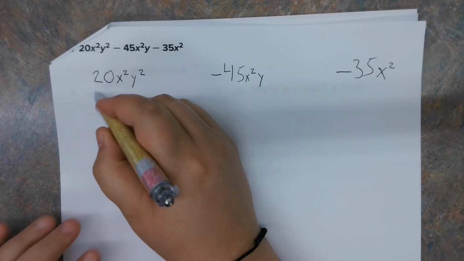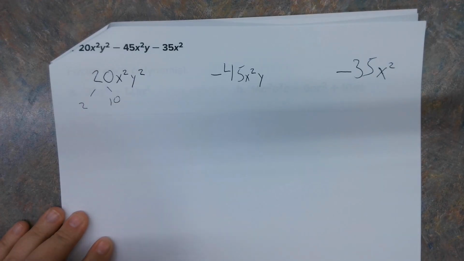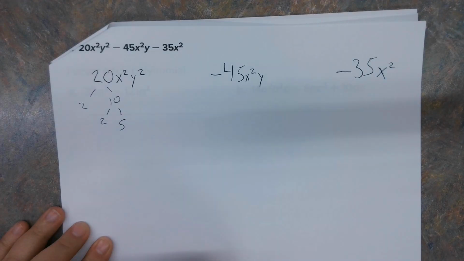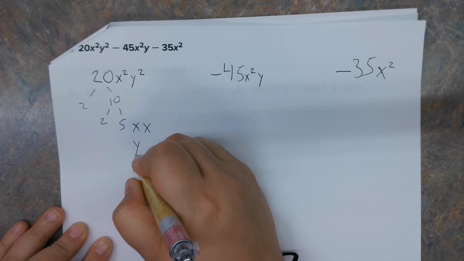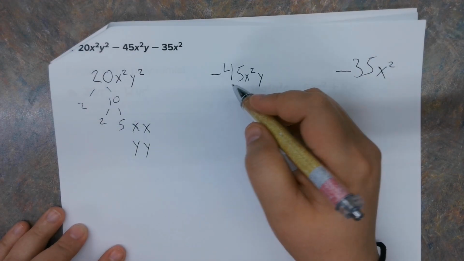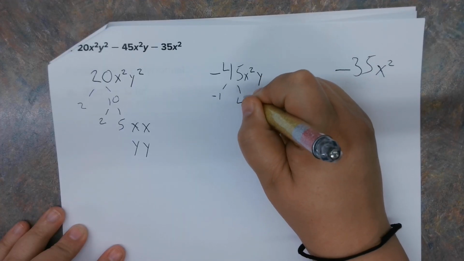Okay, so 20. If I divide 20 by 2, I get 10. If I divide 10 by 2, I get 5. I have 2 x's and I have 2 y's. Negative 45. First thing I'm going to do is divide it by negative 1, and then I have a regular 45.